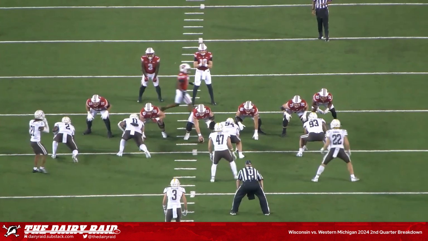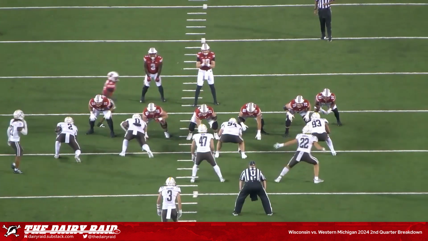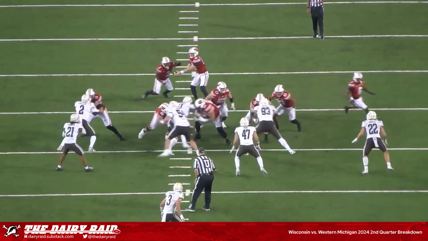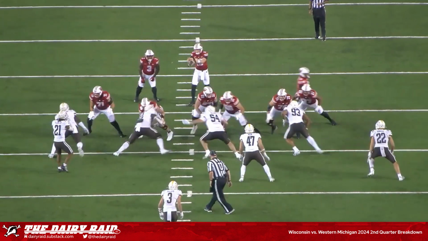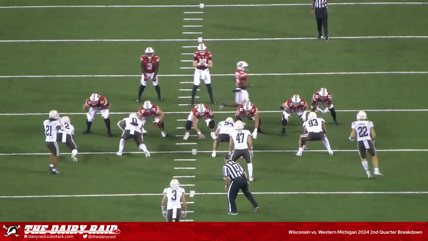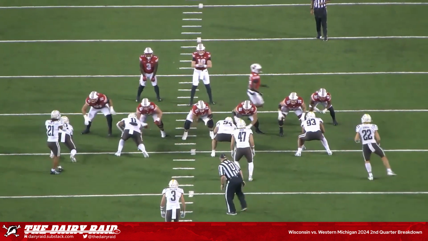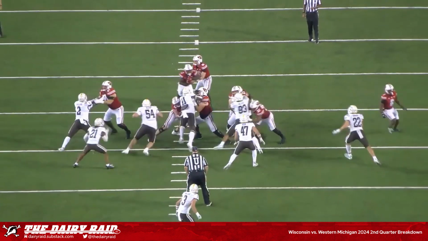Here we go. So let's take a look at this. So we get a little stunt action, and that's picked up really nicely by Brunner. Brunner is having a really solid game. Okay, and for the defensive coaches, this is about the worst thing that can happen when you stunt: if they pull away from you.